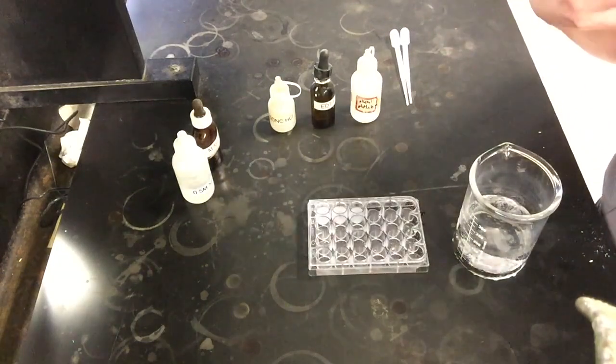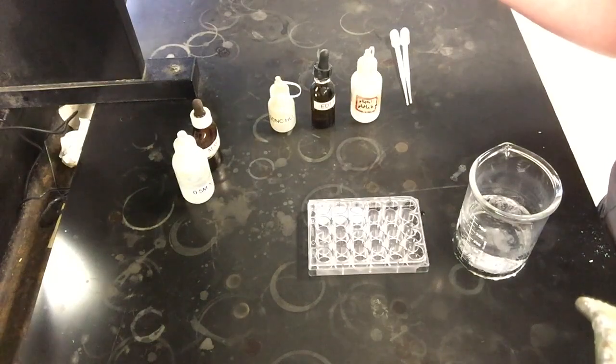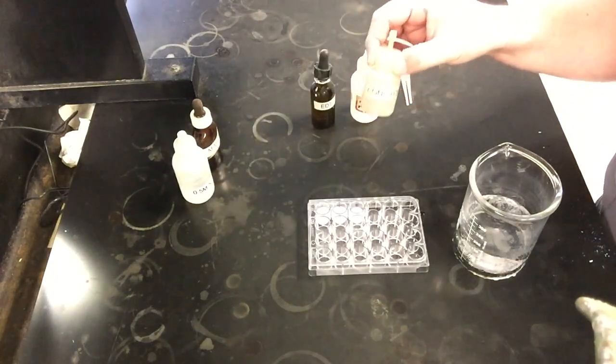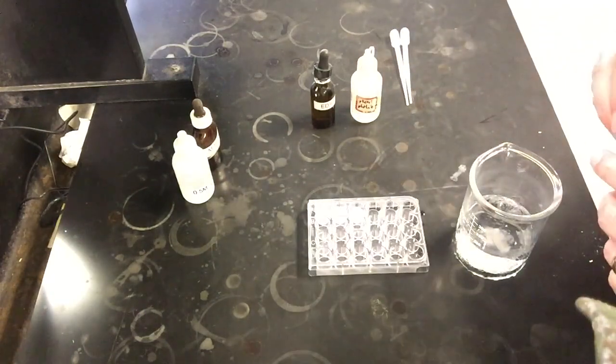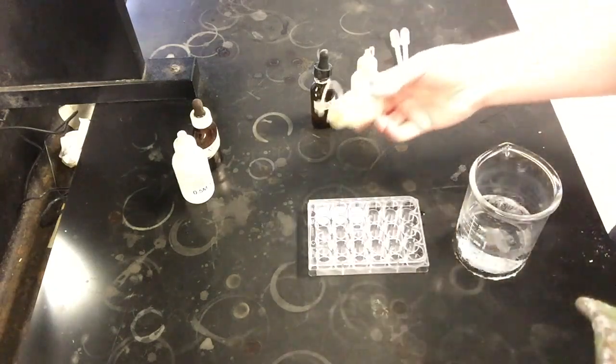Now, unlike our first equilibrium where we were adding reactants and products, now we're adding things that are a little bit different, right? So the first one we're going to take a look at is concentrated hydrochloric acid. All right, so we want to know what the concentrated hydrochloric acid is going to do to our reaction. So I'm going to add a few drops of this to our... does that smoke a little bit when I open it?